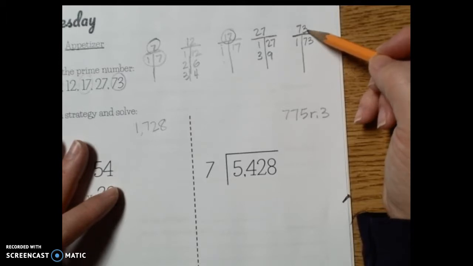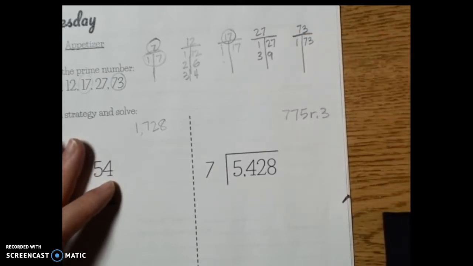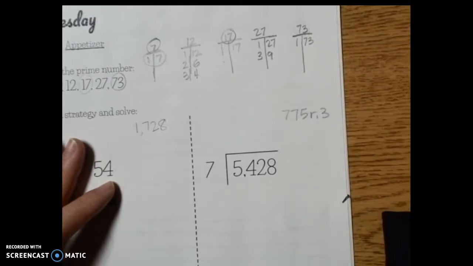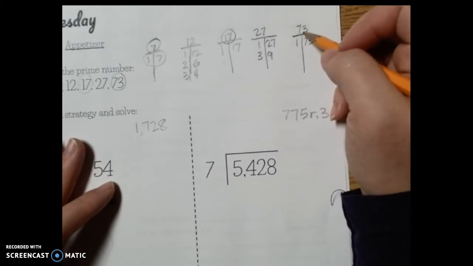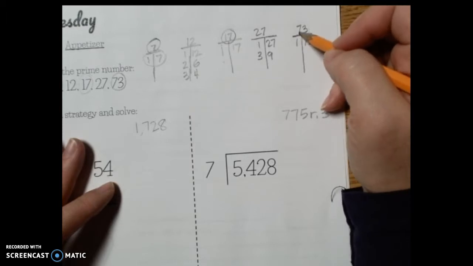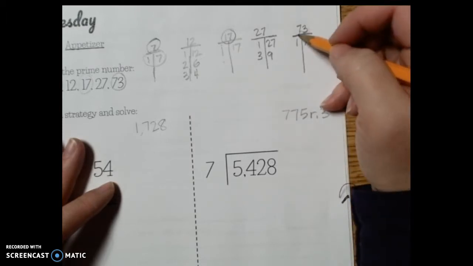Okay, 4, it has to be even to be divisible by 4. 5 would end in a 0 or 5. 6, well, I know that 6 times 12 is 72, so 73 wouldn't work. 7 times 10 is 70. Another 7 would be 77, so that doesn't work.